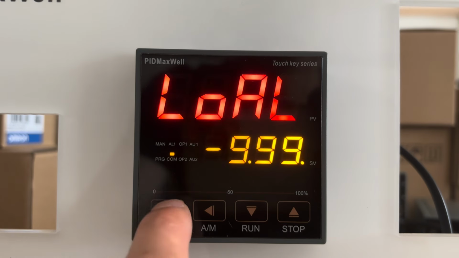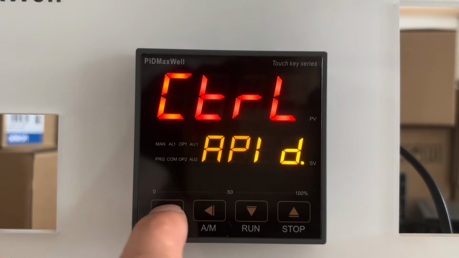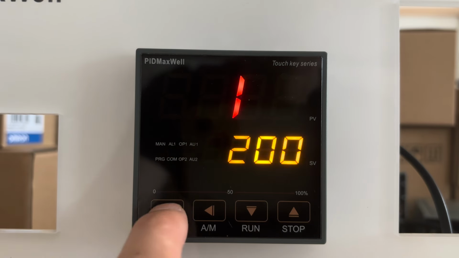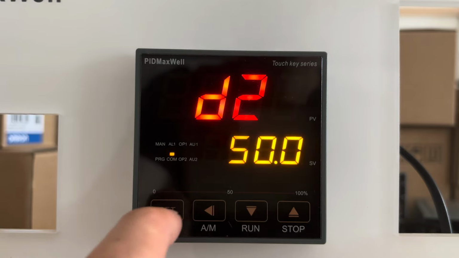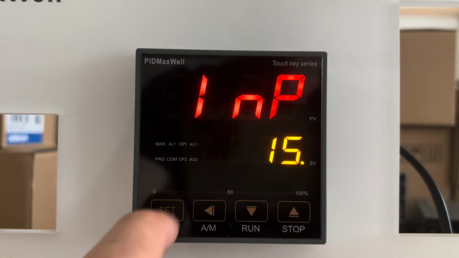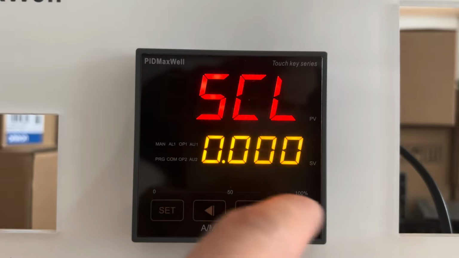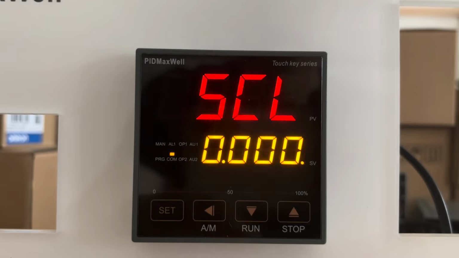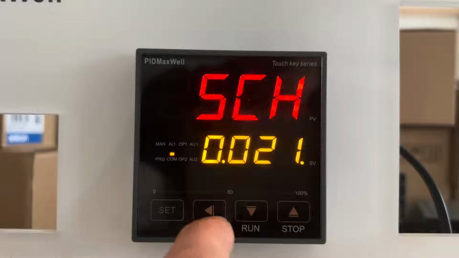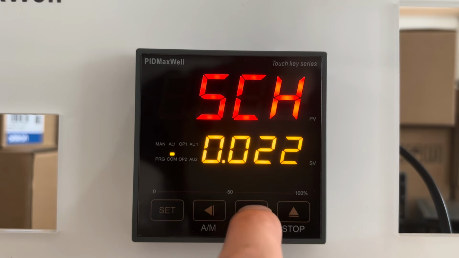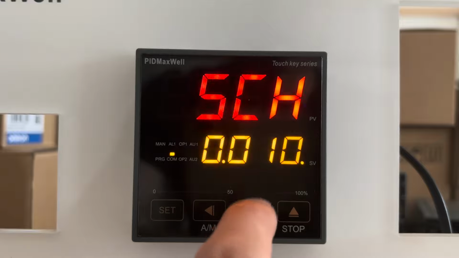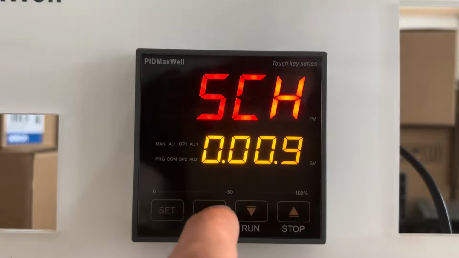So let's do it one more time. Go to the SCL. So normally the SCL would be 0 and the SCH will be like 2000. Or in this case, 2.0 maybe.